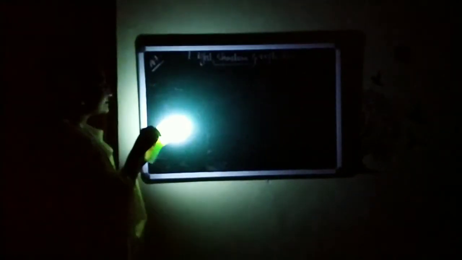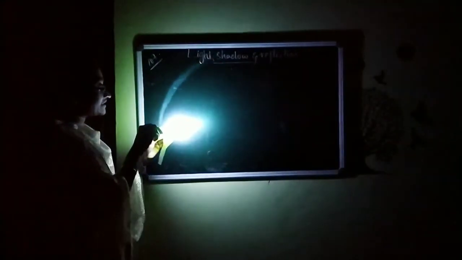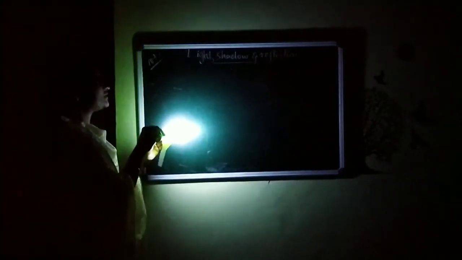Now we are going to check using another material, that is translucent. For the translucent, what happens? Here you can see some sort of small shadow is produced. But still it is blur. A blur shadow is produced when we are using the translucent material.